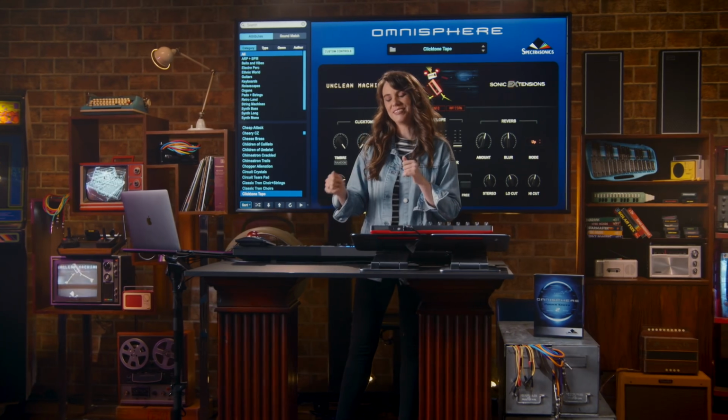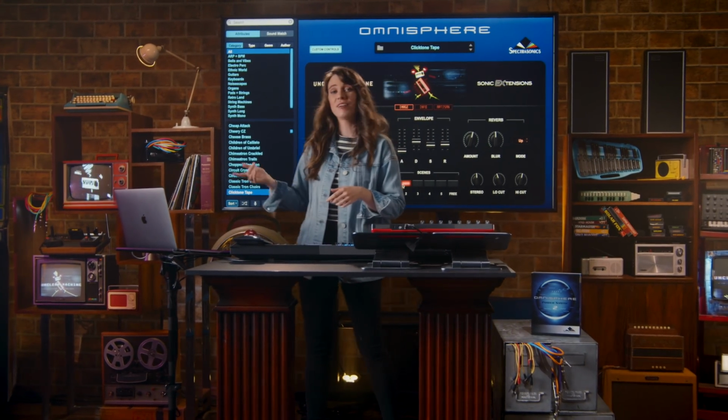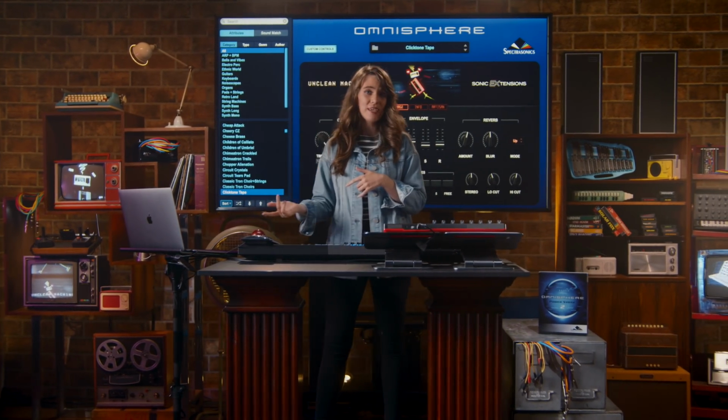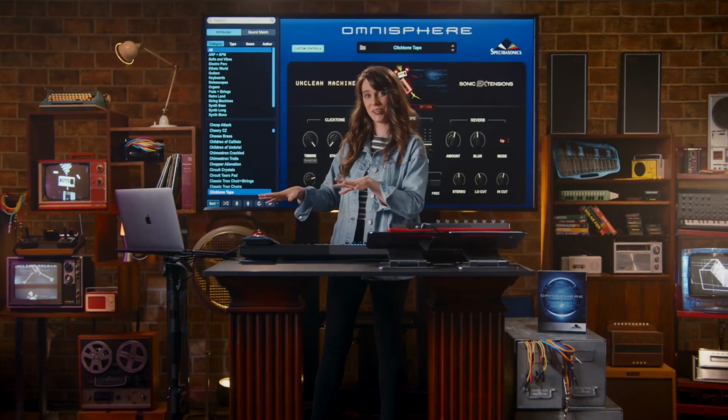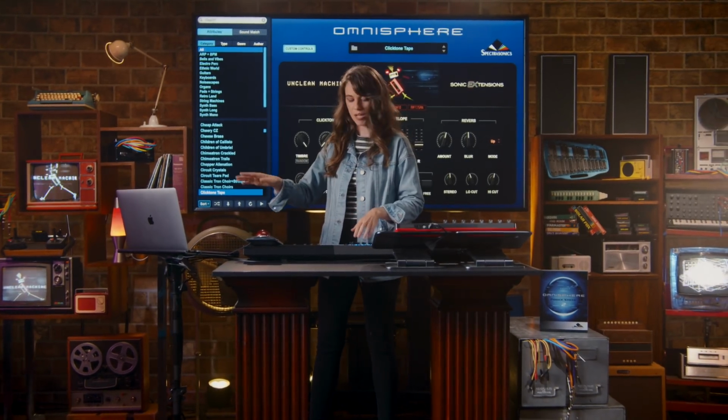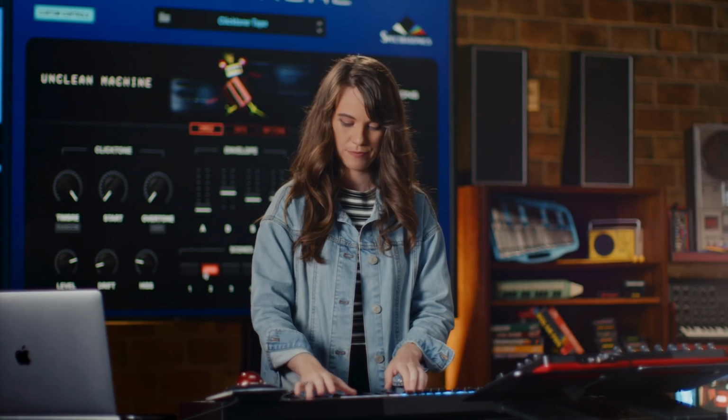So let's try something a little different. This is gonna be a little bit more of an upbeat, funky track. And for this beat, I'm gonna start with a patch called Click Tone Tape. And I'm just gonna sift through a couple different scenes here.